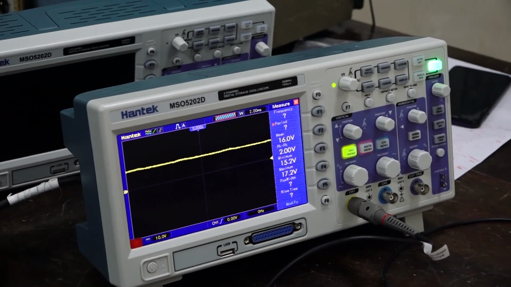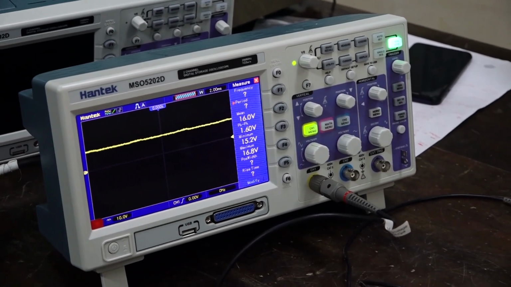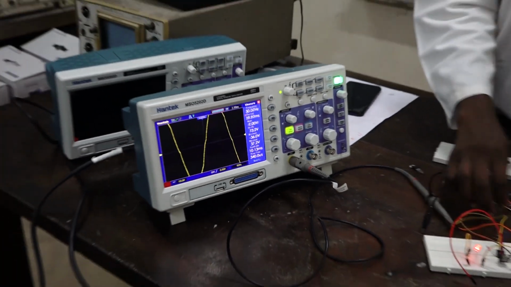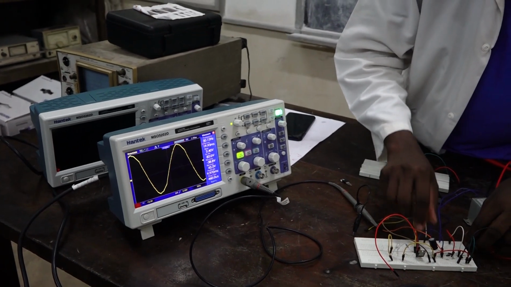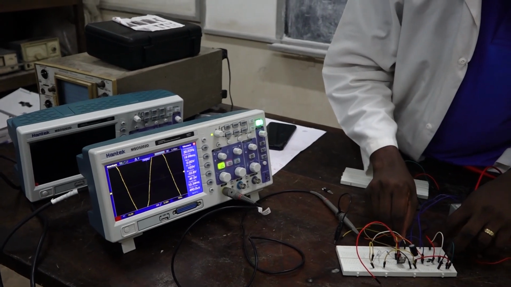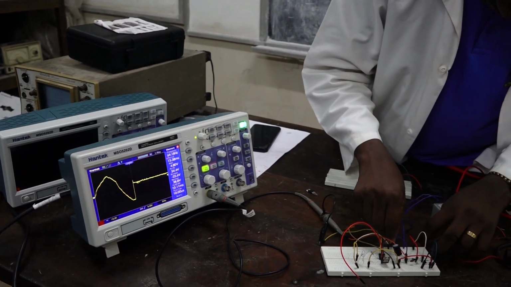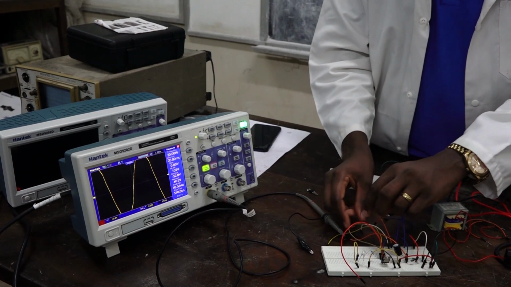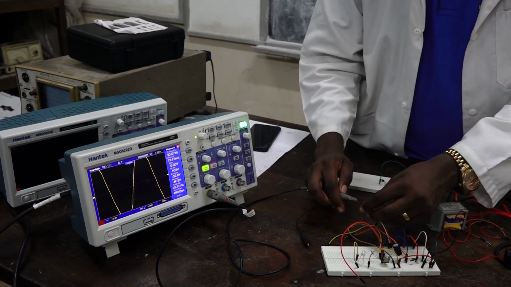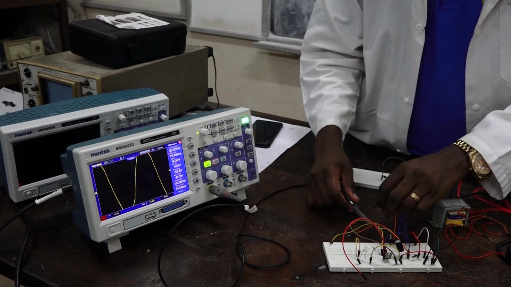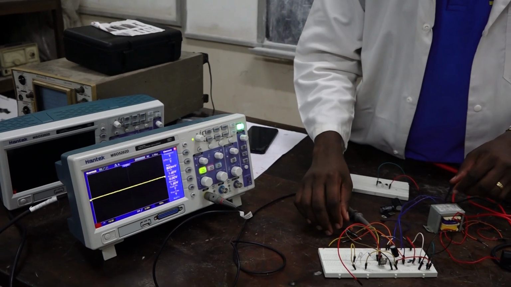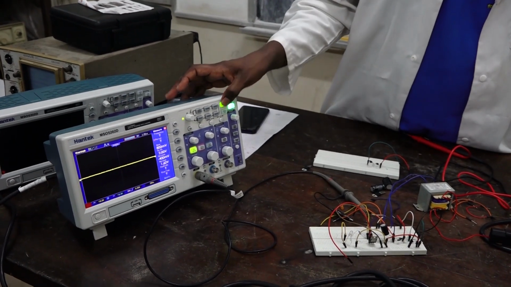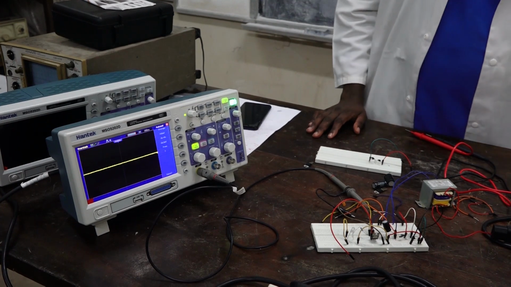So to quickly remind you about what we have been discussing. The first waveform that we have discussed is the output of the step-down transformer. And then we say theoretically, the nature of the signal is sinusoidal.